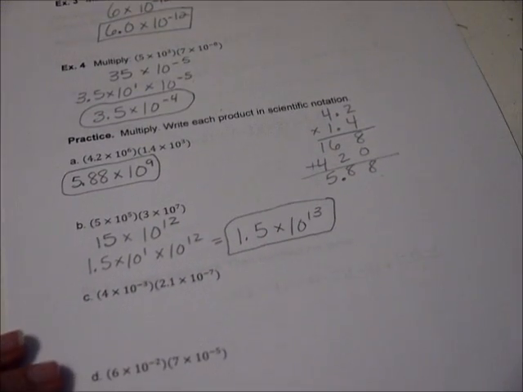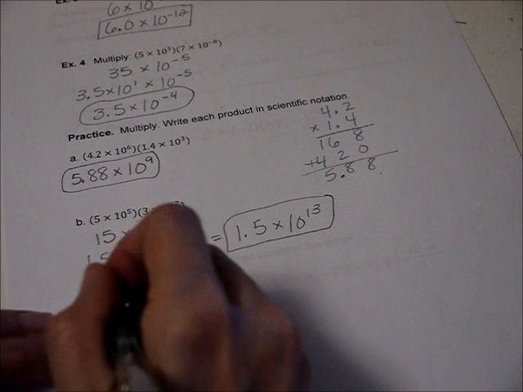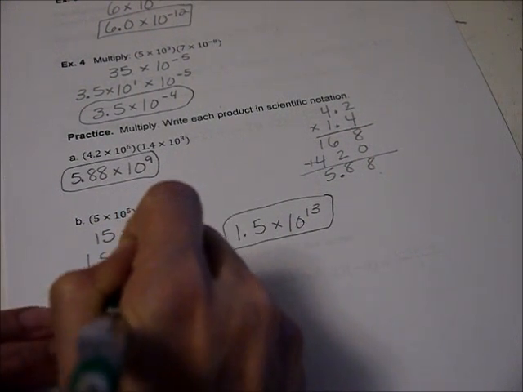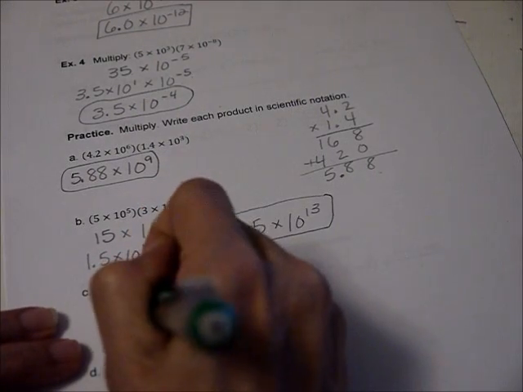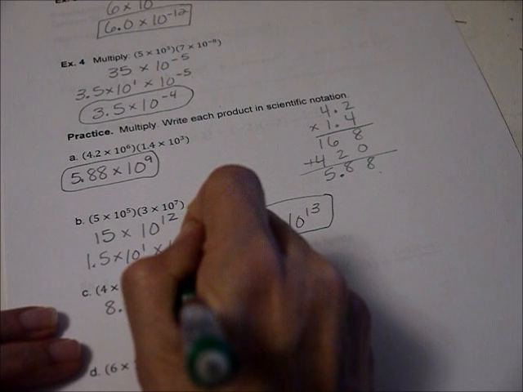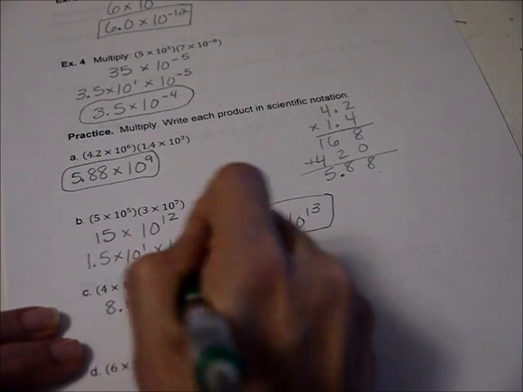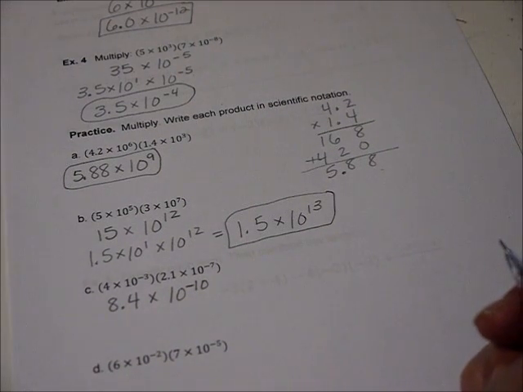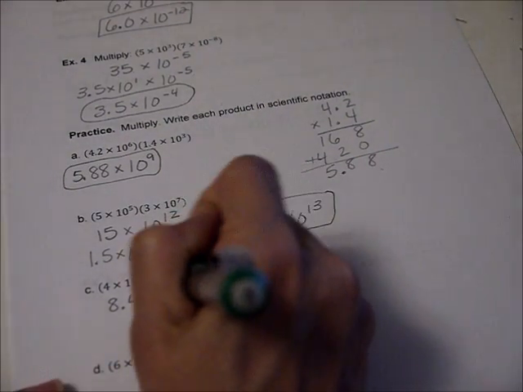All right. Next one is 2.1 times 4, which happens to be 8.4. So that was nice. Times 10 to the negative 3 plus negative 7. They're both negative. And so we add those 3 and 7, make a 10, and it's negative. 8.4 times 10 to the negative 10.